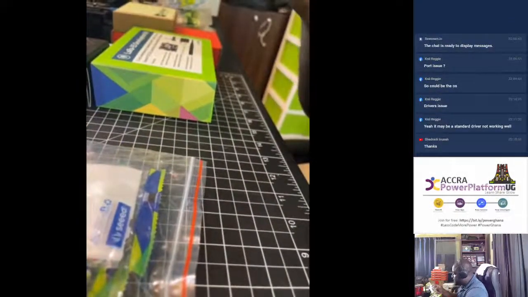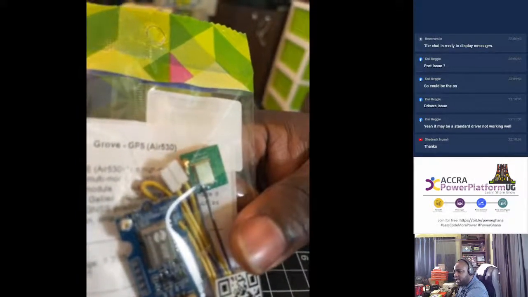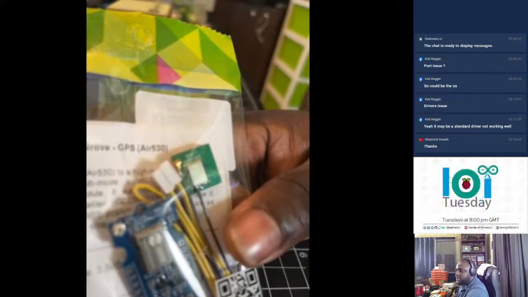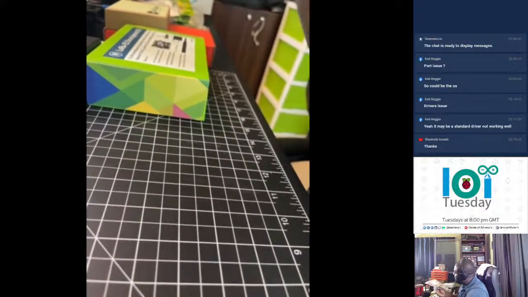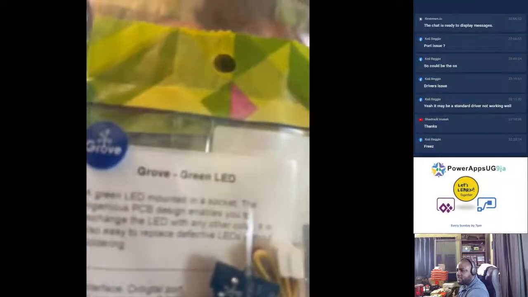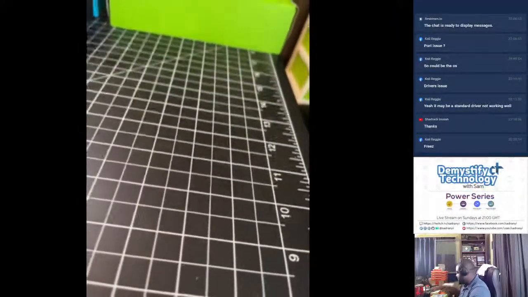And then we have a Grove GPS Air530 module. So Grove GPS Air530 module, so GPS location and stuff like that. And I think this one is a bunch of green LEDs. So it's a bunch of Grove green LEDs. All right. So that is the end of all the sensors.